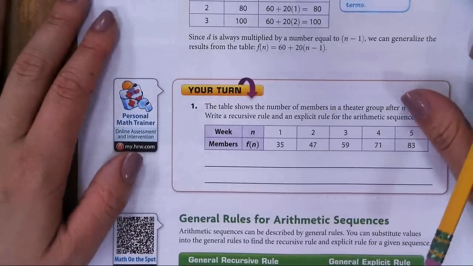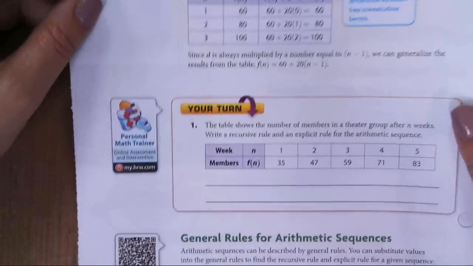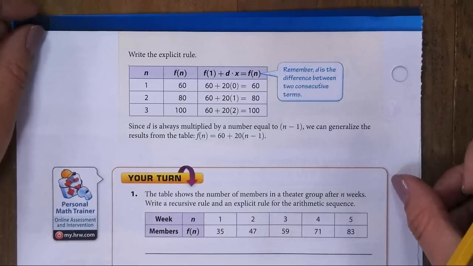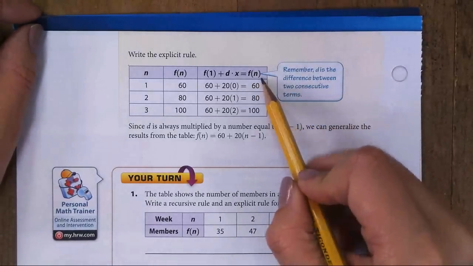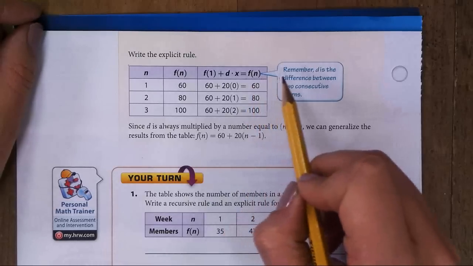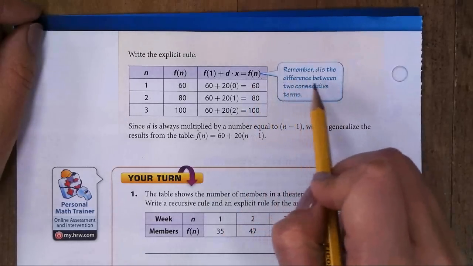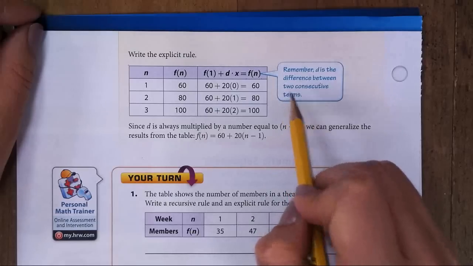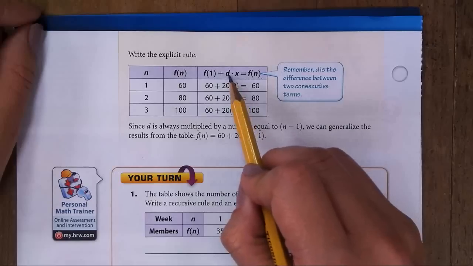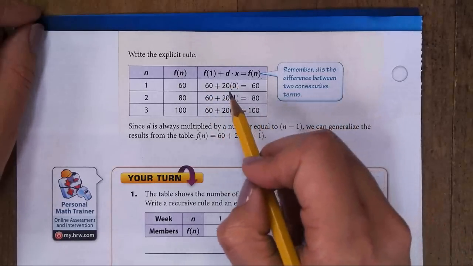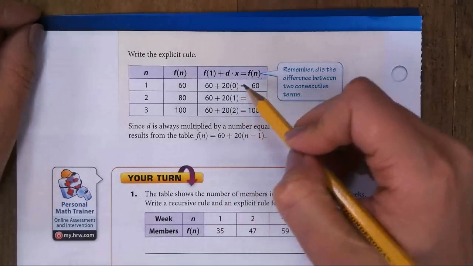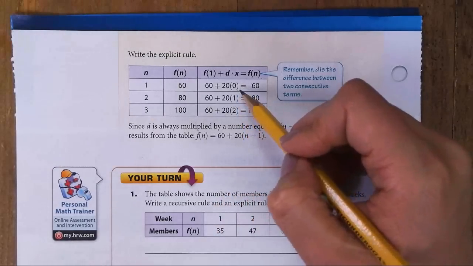If you flip over, on page 214, you see that they have a rule up here on how to find your explicit rule. It says to remember that d is the difference between two consecutive terms. So this is the change. That's why there's a 20 here, because that's how it was changing. Now, it's 20 times 0, because remember, you are subtracting 1 every single time.